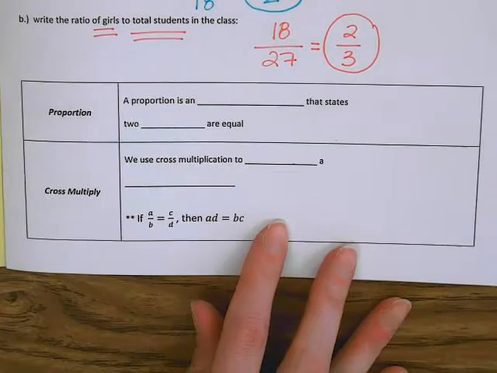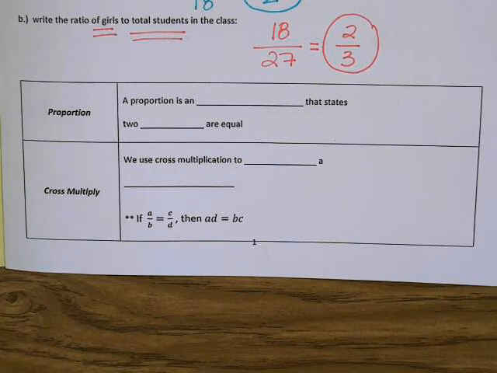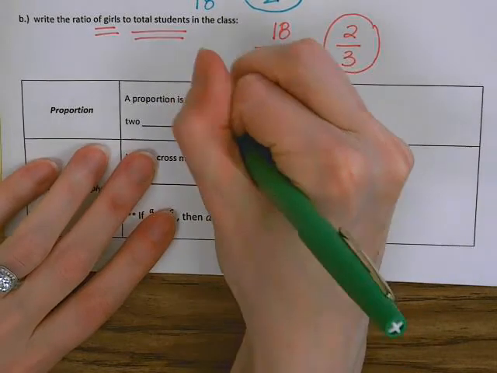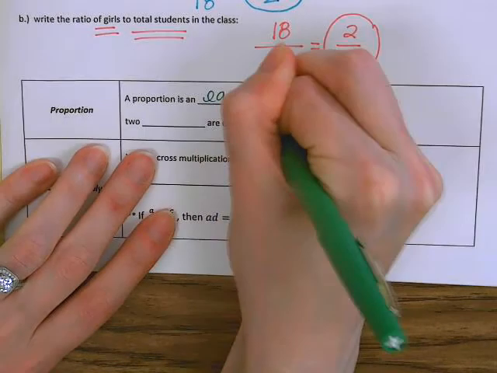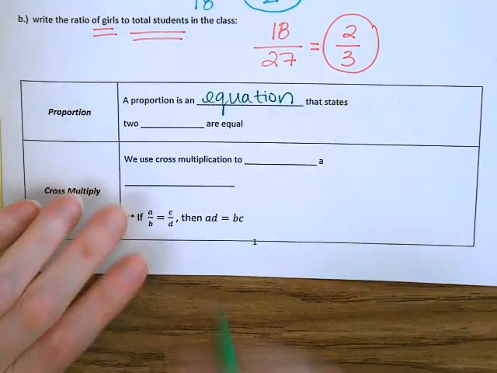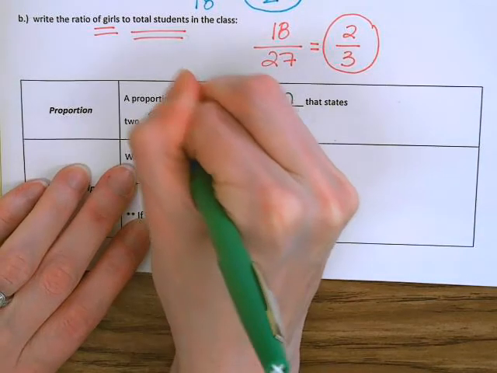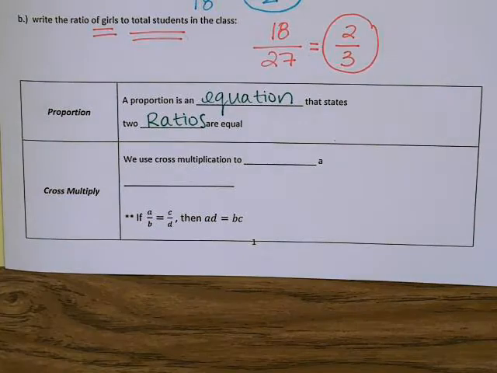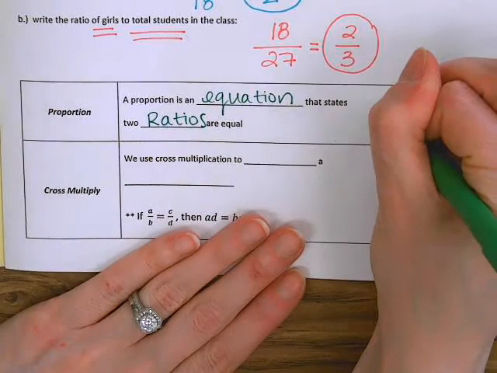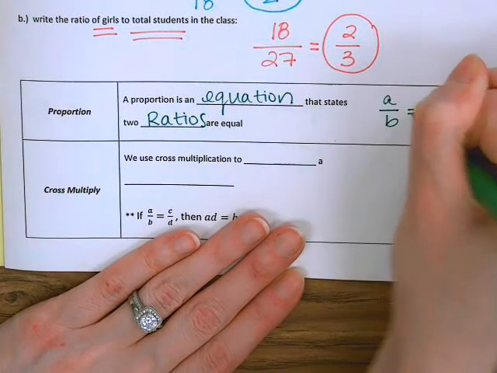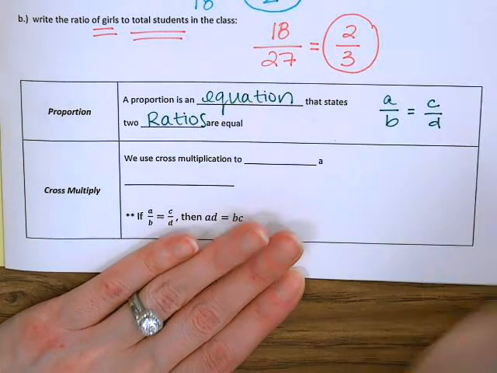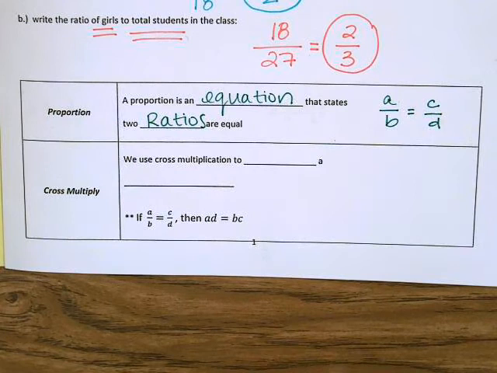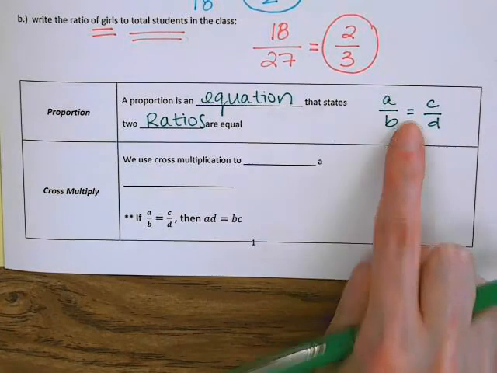Now, how do we solve these things called proportions? So a proportion is an equation that states that two ratios are equal. Okay, so if you have something like A over B equals C over D, that's called a proportion because it's two ratios that are equal.